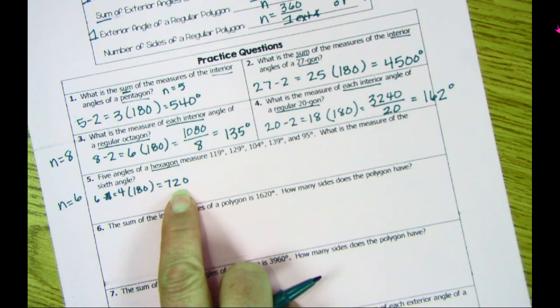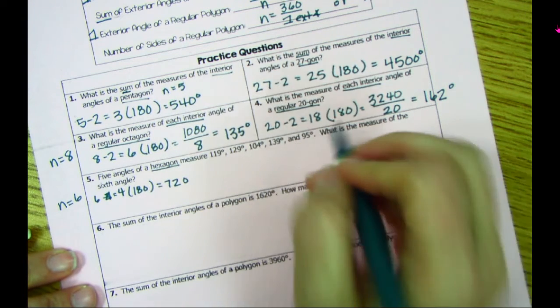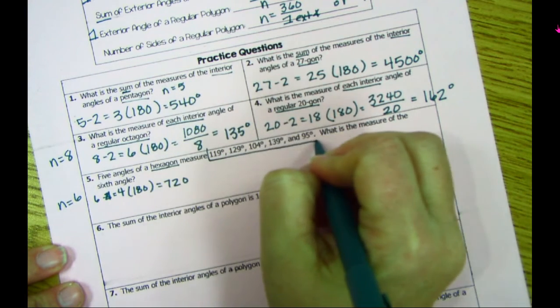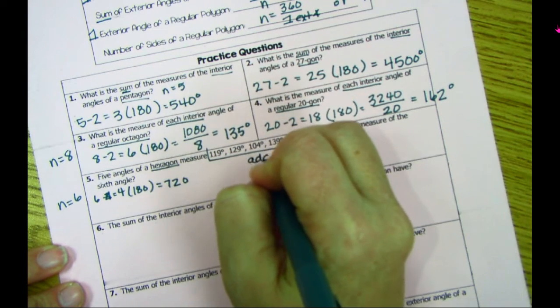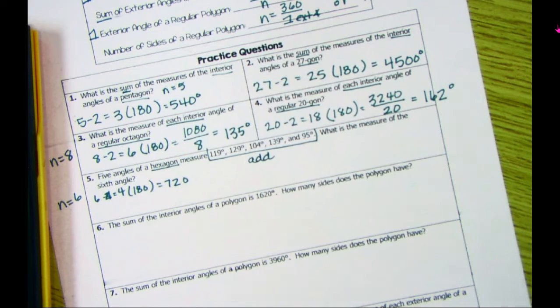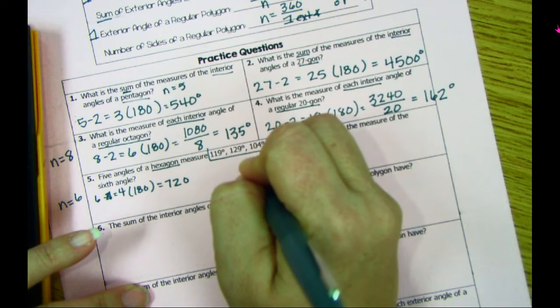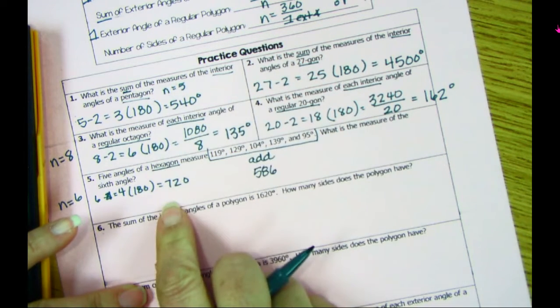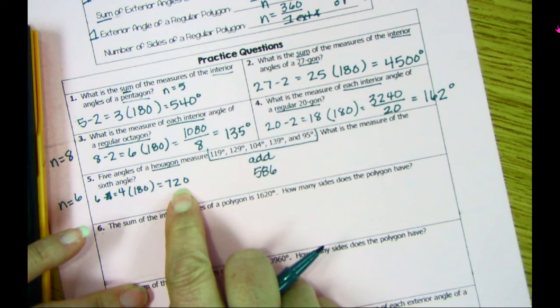All right, so you're going to add everything you have. So 119 plus 129 plus 104 plus 139 plus 95. These add to be 586. Well, if I have a hexagon, I'm supposed to have 720 degrees.